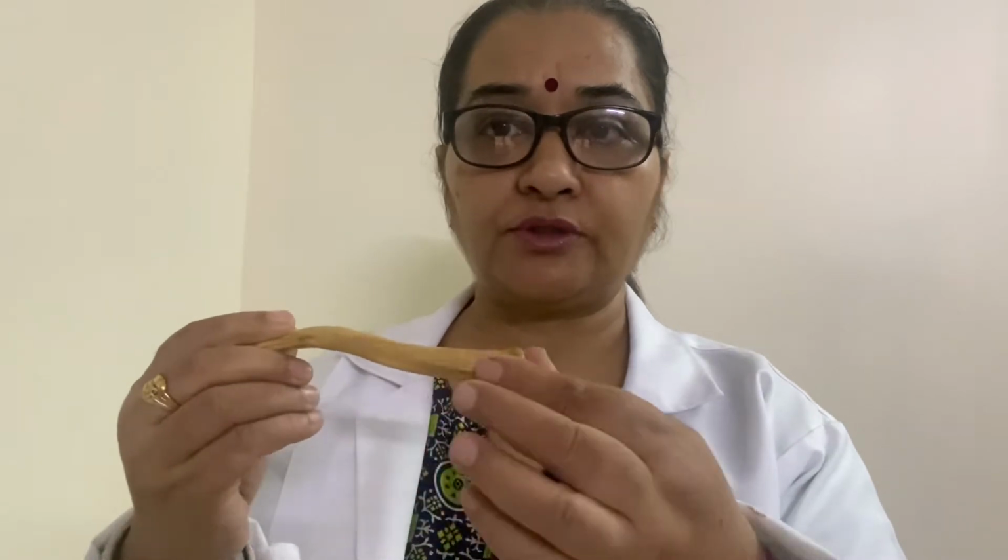And regarding the anterior surface, the medial two-third portion is convex and the lateral one-third is concave. So these are the points which help in determining the side of this bone. So this bone is of which side? It is of the right side.